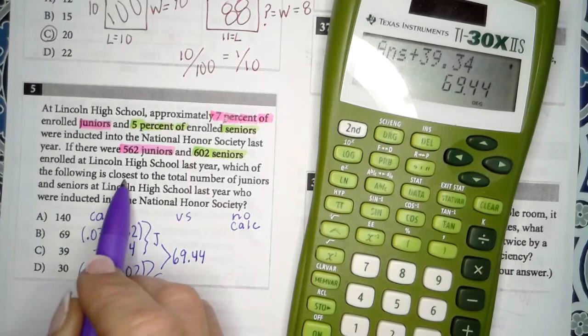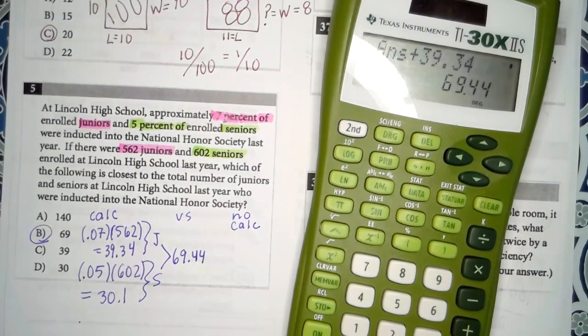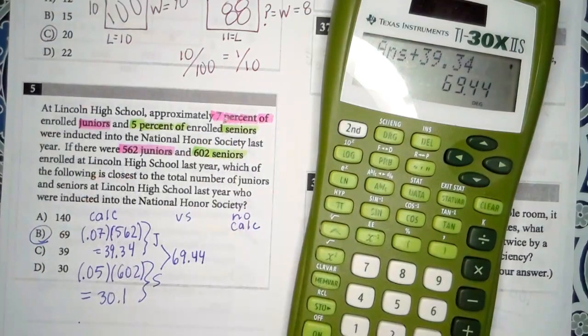Okay, and which is the closest? None of the answers are going to be close to each other. Like, you're not going to be confused. Look how far apart they are. You know, you can't screw it up.